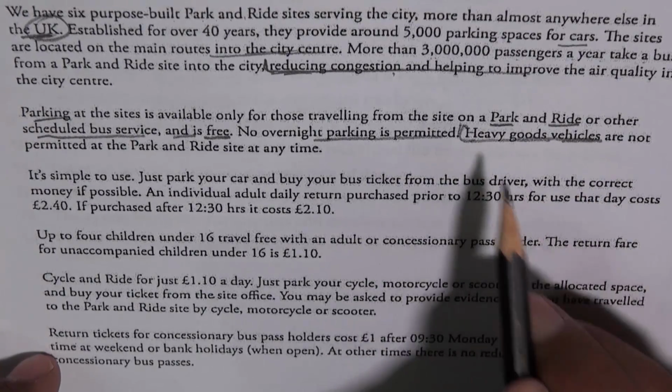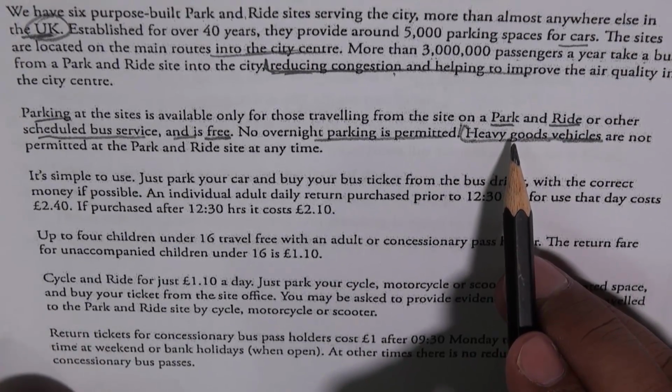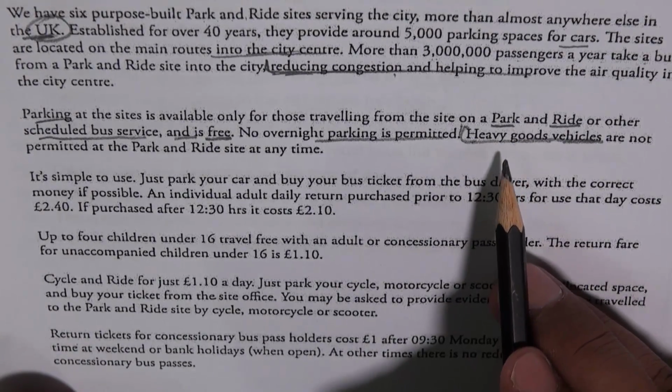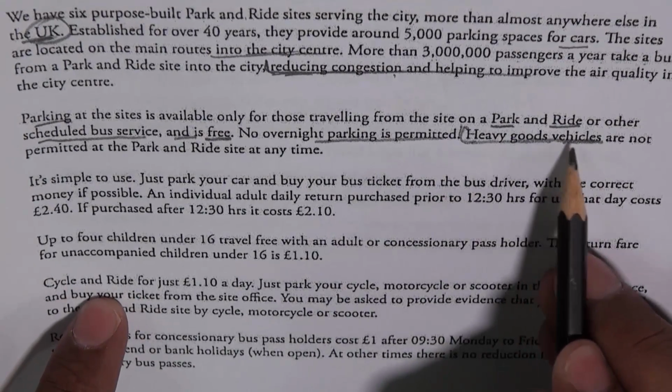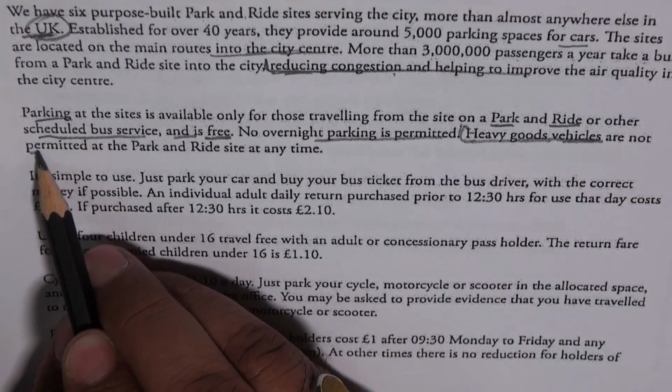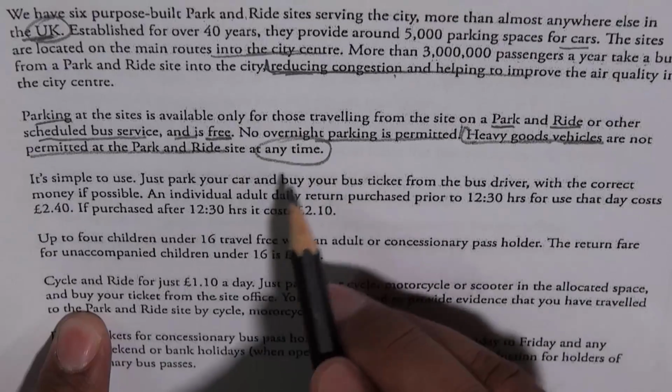Now you should be alert. The answer is in this very sentence. Remember one thing, through scanning, it should be your first target to see where the answer is going to be, the line where the answer is going to be. Heavy goods vehicles are not permitted at the park and ride site at any time. They are not even permitted.